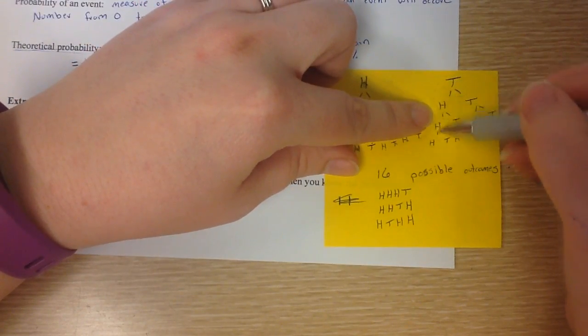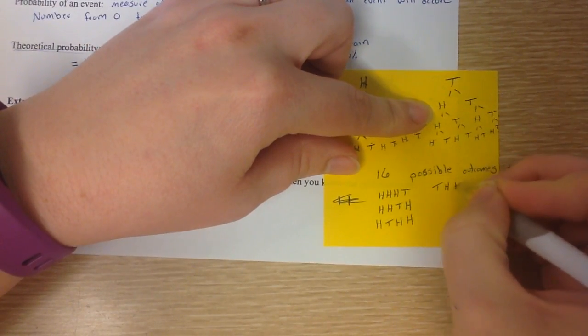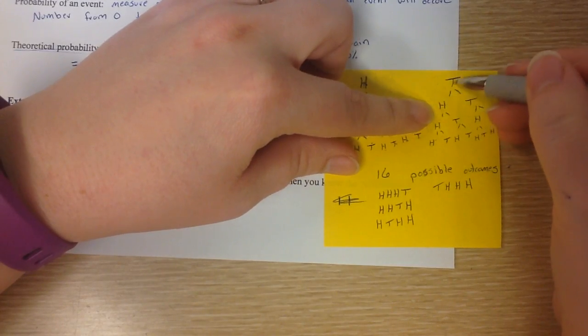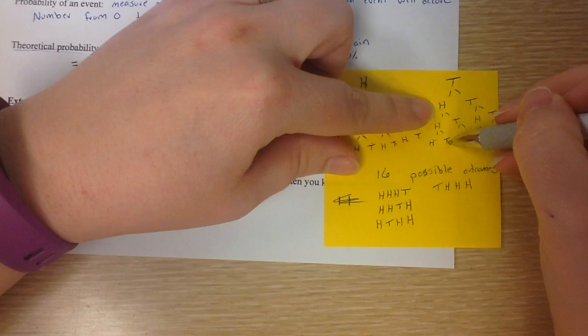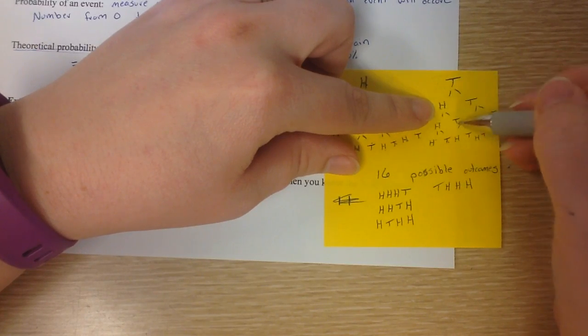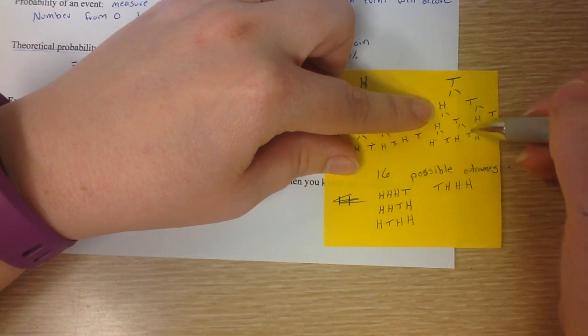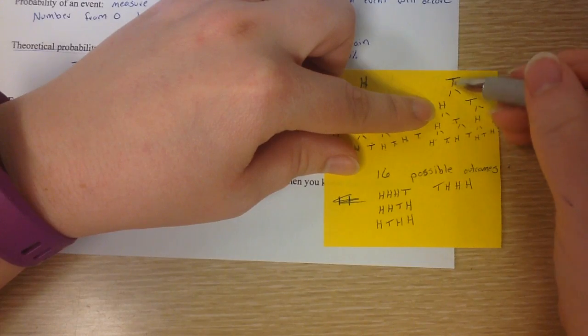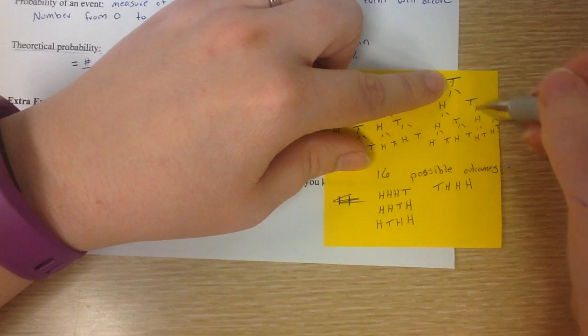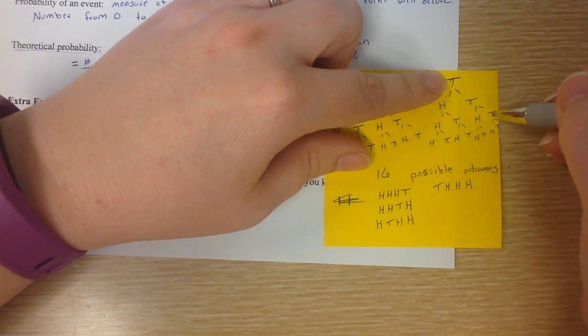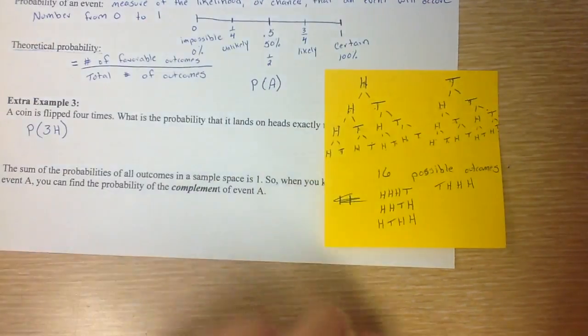I could have a tails, heads, heads, heads. That's got 3. I could have a tails, heads, heads, tails. That doesn't have 3 heads. A tails, heads, tails, heads. Nope. A tails, heads, heads, tails. Tails, heads, tails, tails. Nope. Tails, tails, heads, heads. Tails, tails, heads, tails. Tails, tails, tails, heads, or tails, tails, tails, tails.